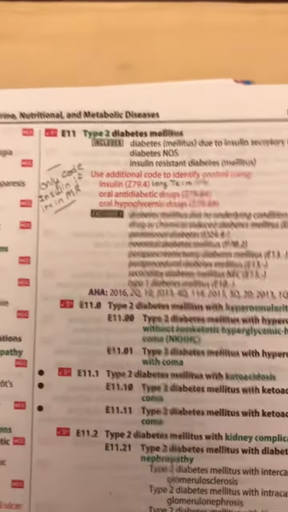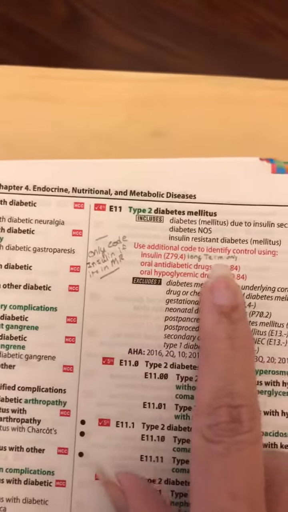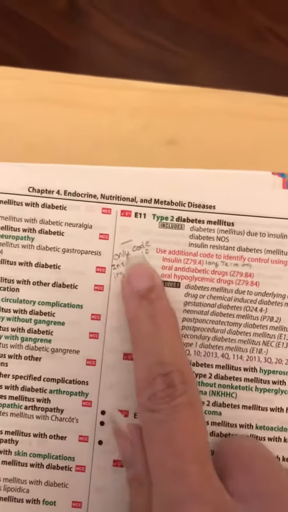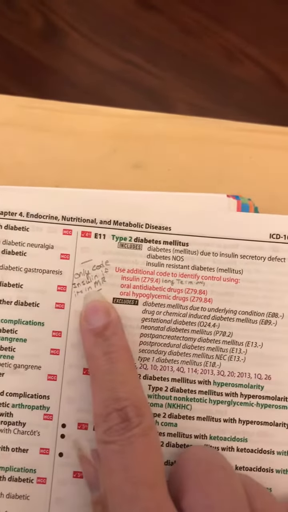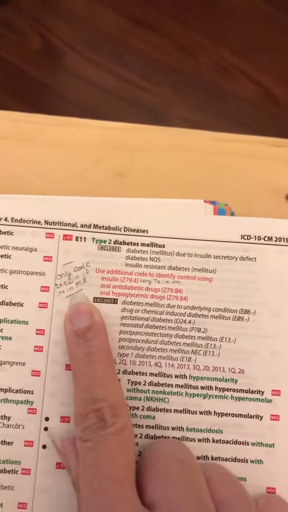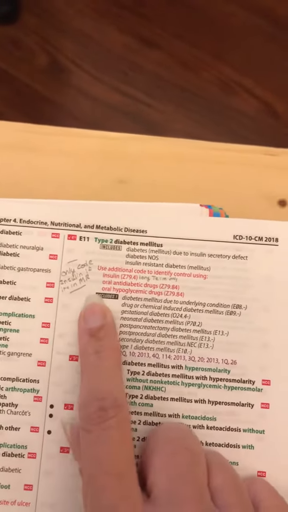But ideally in this book, I really did not do too much. I'm trying to see if I can find a page that shows any of my notes. There we go. I know I've got some over here. But there are some notes. For an example, you've got this one here. This is long-term only, so I made sure to notate that. Only code insulin if it is on the medical record. This is a very good note. This one here I was getting wrong, so I made sure to notate it. If it's not on the medical record, we cannot assume. And this one here, for me, I needed that in there.